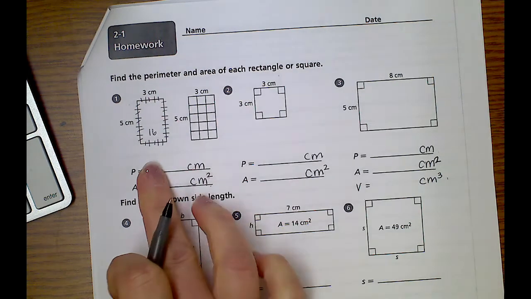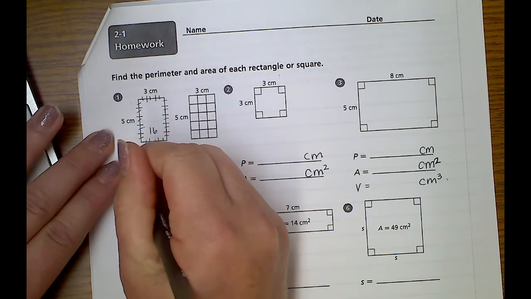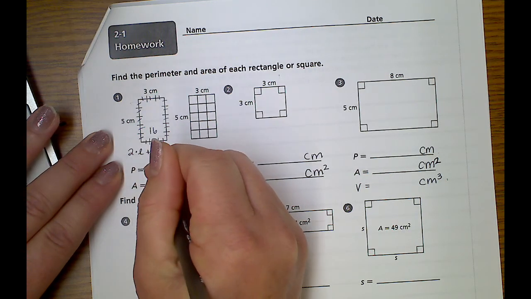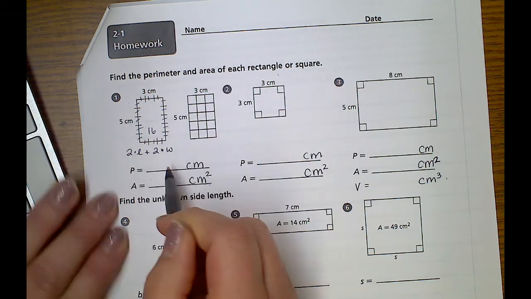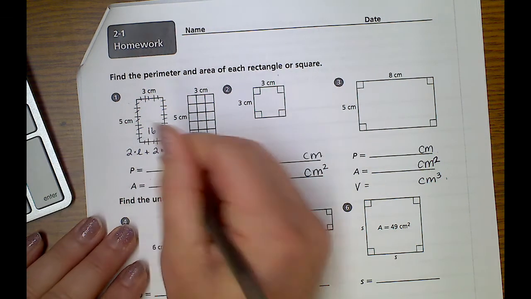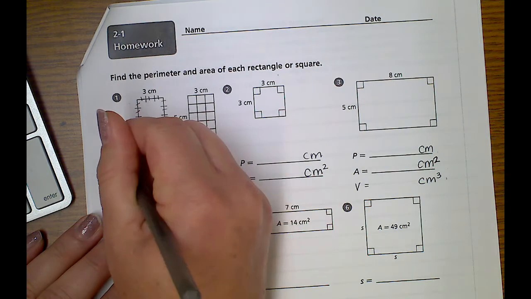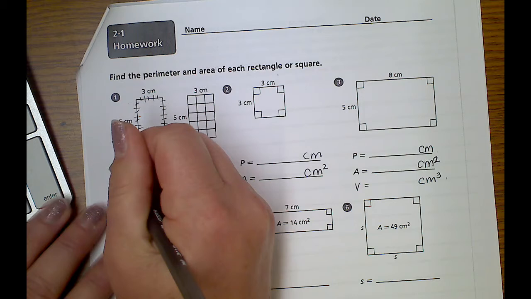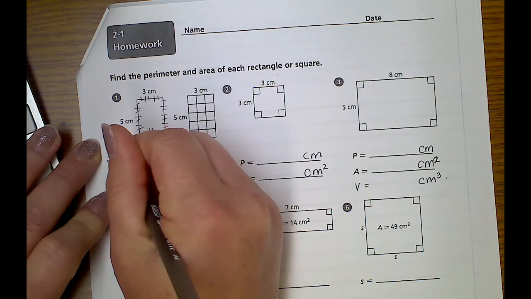I will show you, there is an equation that you can use to figure this out. It's 2 times the length plus 2 times the width. And someone asked last time, what does this dot mean? Why do they keep using a dot? That just means multiply. It's the same as a star or an X meaning multiply. It's the same as if you put 2L plus 2W.